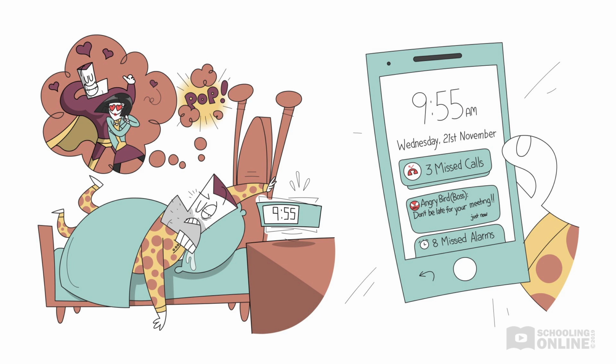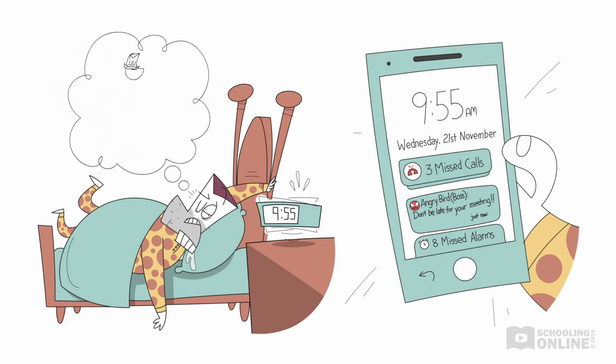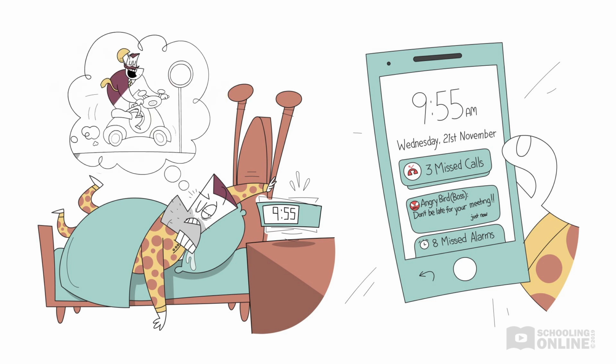While rubbing the sand from his eyes, Mark ponders. Is he able to get to the meeting on time? How fast will he need to run? Or should he speed through the streets on his scooter?